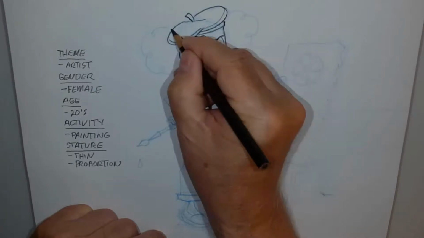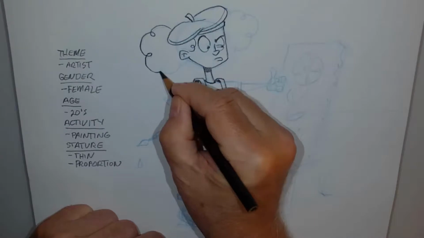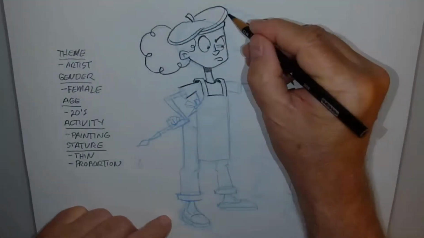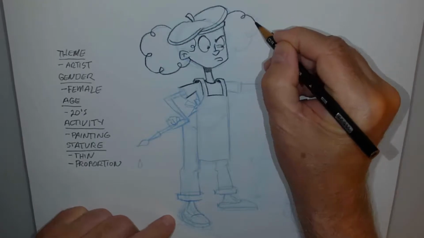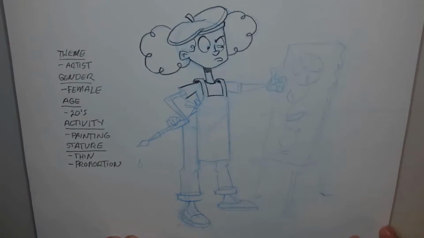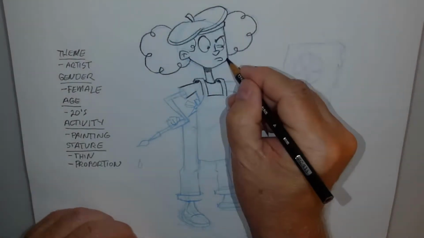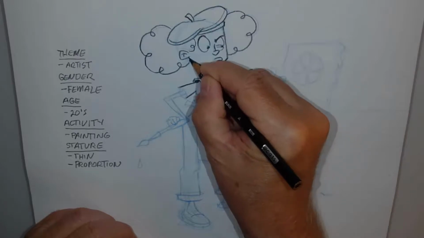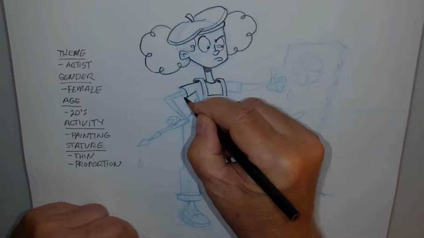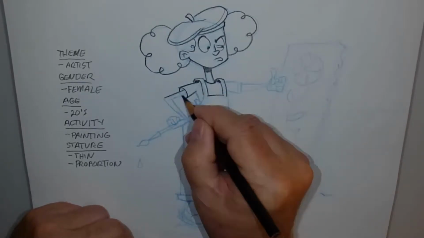Going to do that frizzy hair coming out. And again, this is just my interpretation of a female artist critically looking at their painting. Okay, so I'm trying to get that dimensional sort of look, and thinking back to all our other lessons, from the front view, the side view, expressions and proportions, and I'm trying to put that all into effect here.